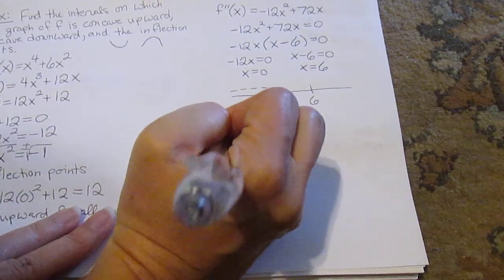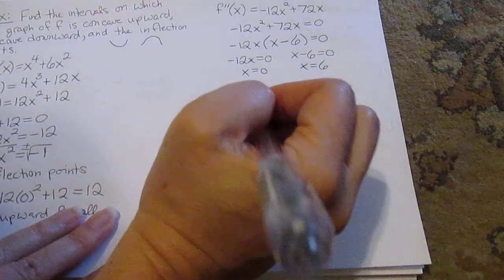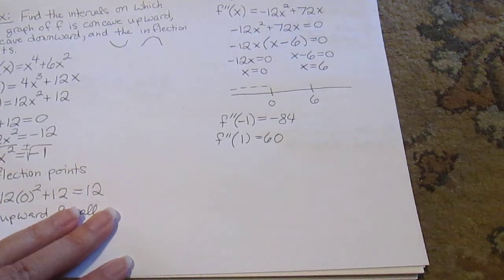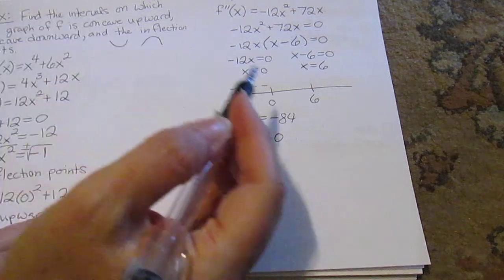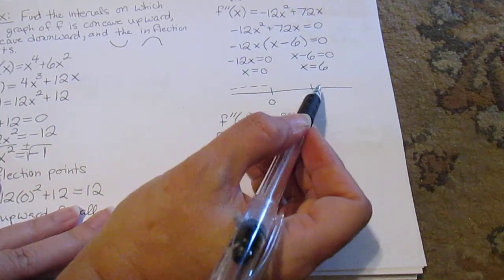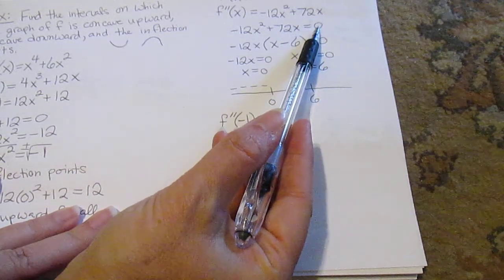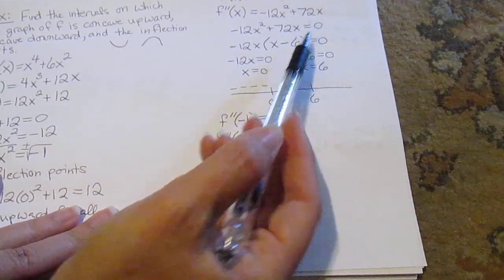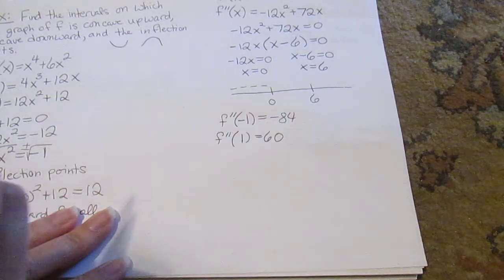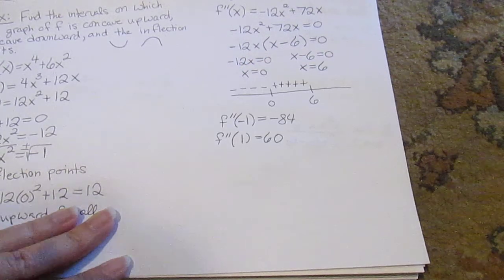All right, I plugged in 1 and got 60. Notice I didn't plug in 0 this time because 0 was one of our inflection points. You don't plug in the inflection points. You'd get 0 for the answer because that's what we set the second derivative equal to. Okay, so you want to pick something inside each of the intervals. Okay, so this interval right here is concave upward.